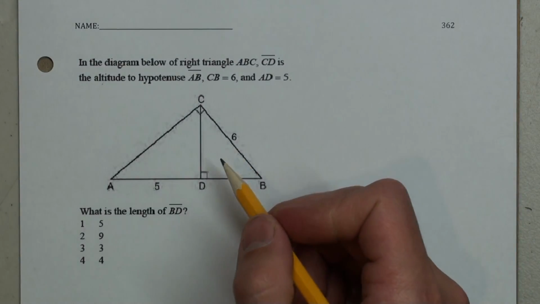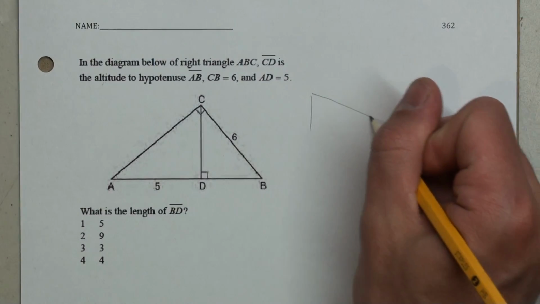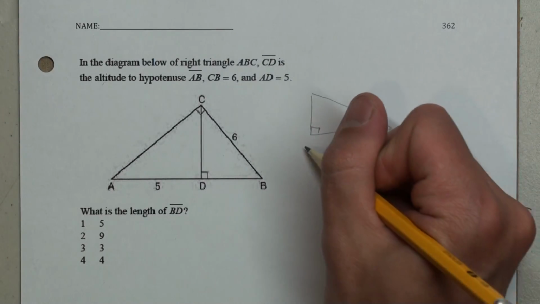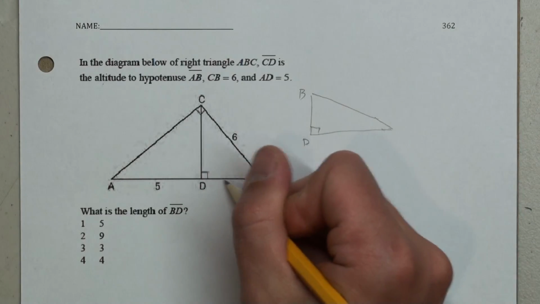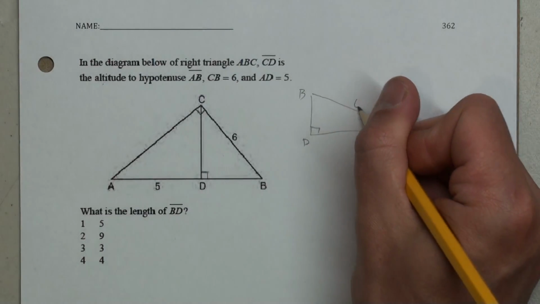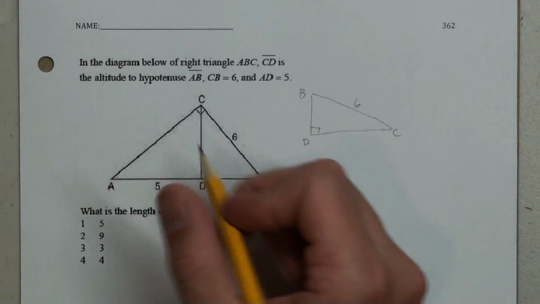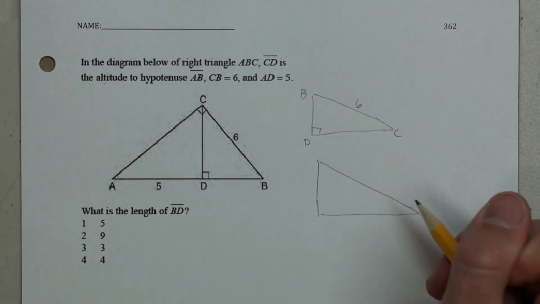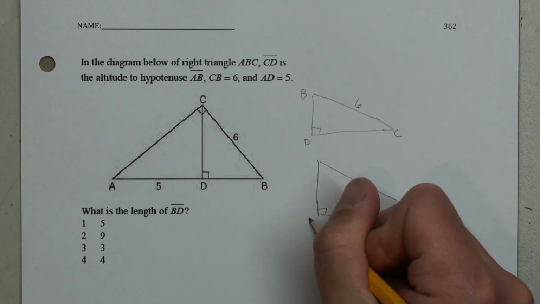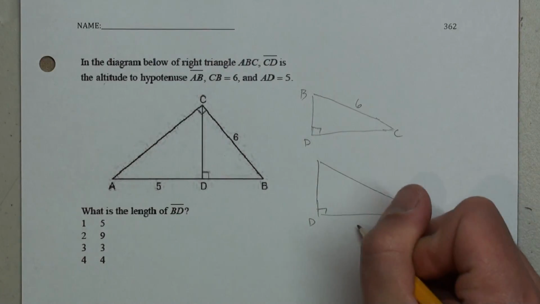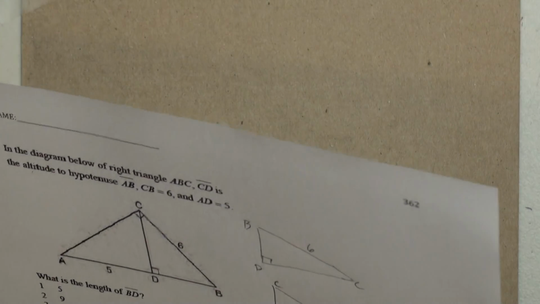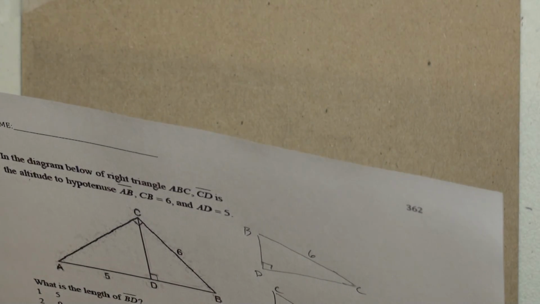Alright, let me split this into 3 triangles. First I'm going to take this one and I'm going to put it on its normal looking side. So D is where the right angle is, B is this piece, and C is there. So this is 6. Okay. Then I'm going to take the triangle on the left, which is a little bigger. Now, the right angle is still at D. A is out here, and this is 5. And C is up here. Okay. Let me just see that. That looks really close. But yeah.